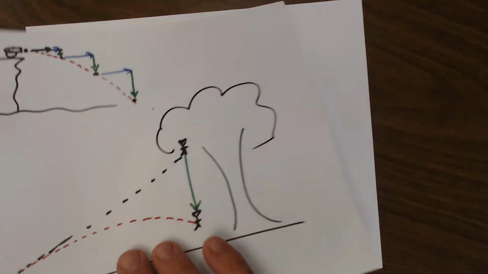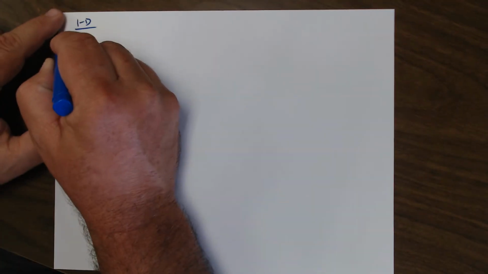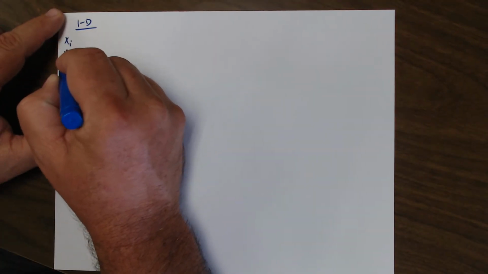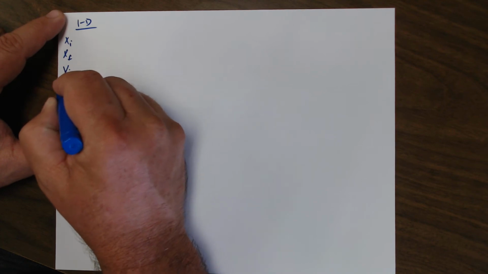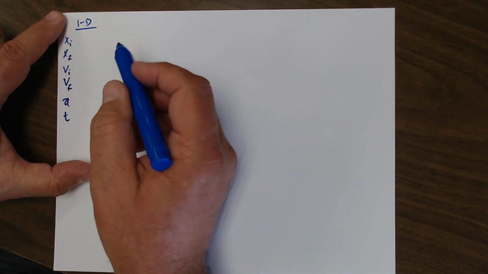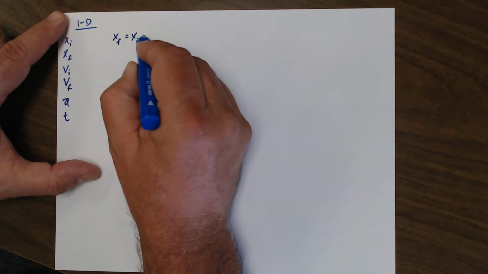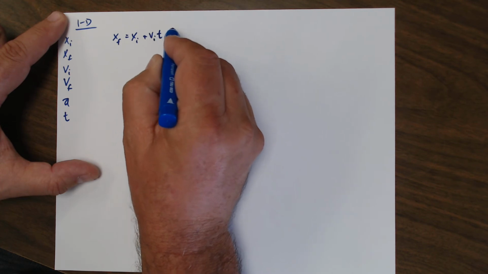Okay, so in the past, when we were doing one-dimensional motion, we had some variables. We had a starting position, a final position, a starting velocity, a final velocity, an acceleration, and a time. We also had 4 equations of motion. The Swiss Army equation, my fave.